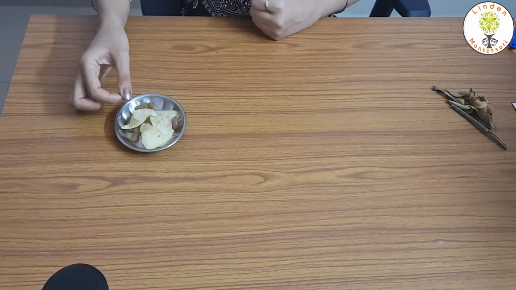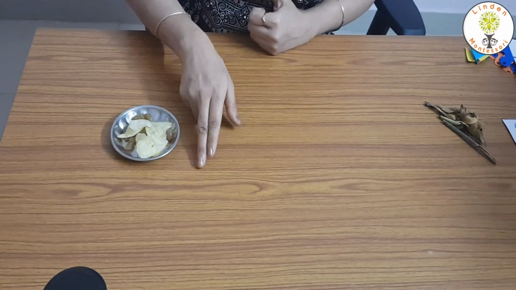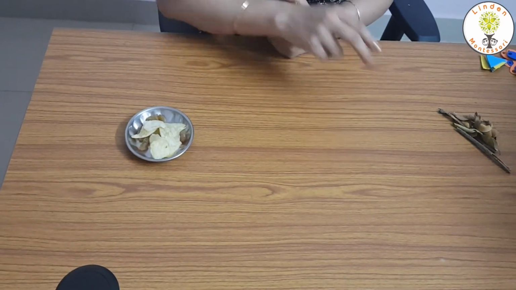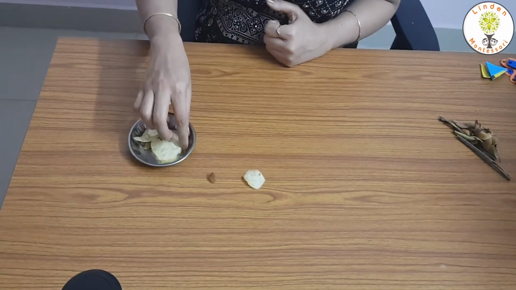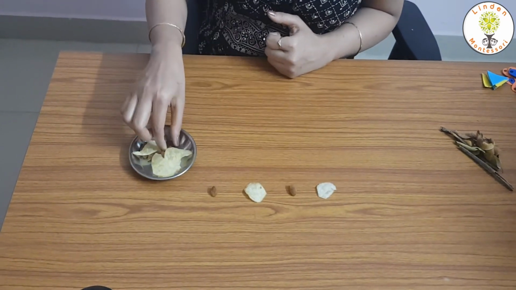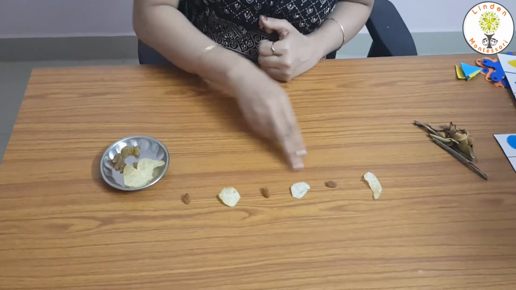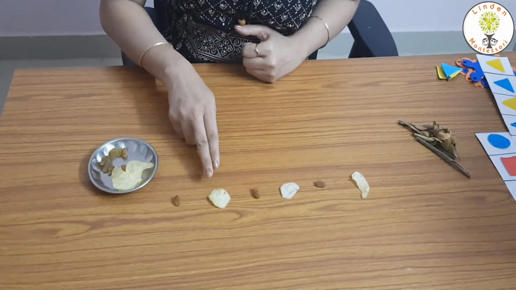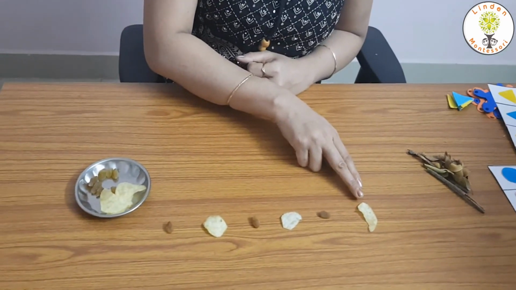So let's go ahead and create a pattern of taste like sweet, salty, sweet, salty. We have a raisin, a potato chip, raisin, a potato chip, raisin, and the chips. The pattern goes like sweet, salty, sweet, salty, sweet, salty.